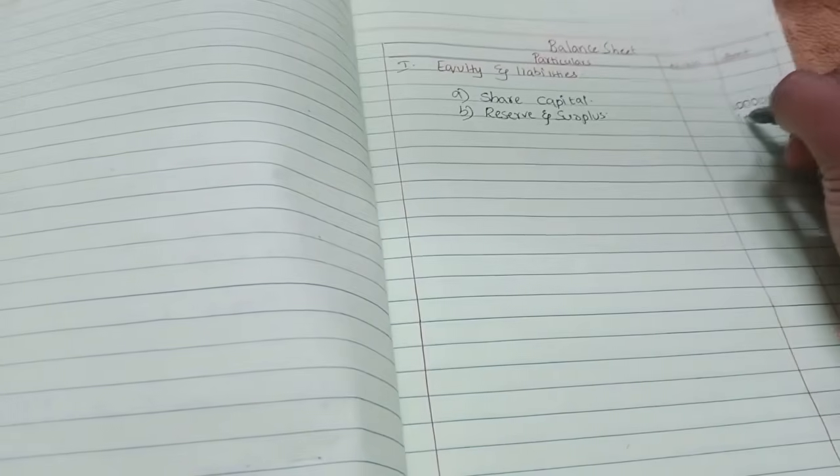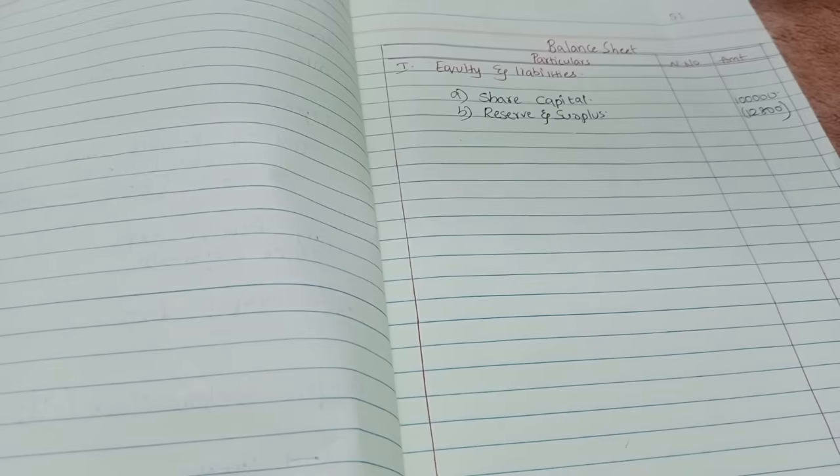Okay, 12,800 I am putting it in a bracket so that you will understand it is a minus symbol. There is no share allotment money pending allotment, so that's why I'm not writing. Non-current liabilities also are not there. Current liabilities they are having trade payables, and short term provisions also they are having.